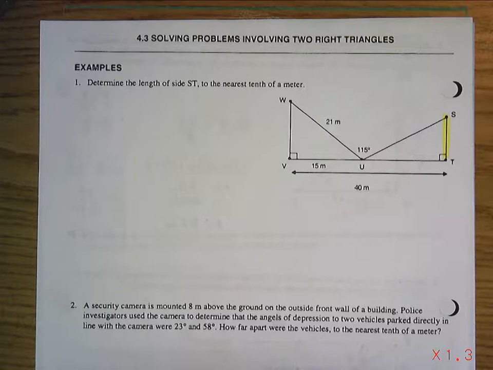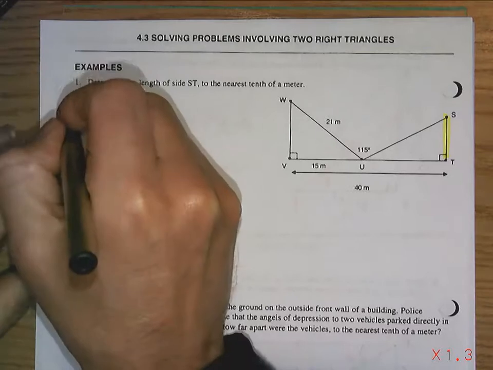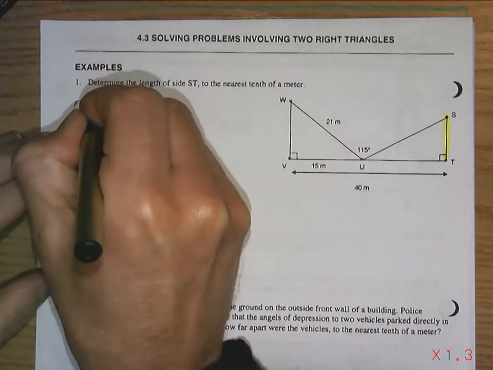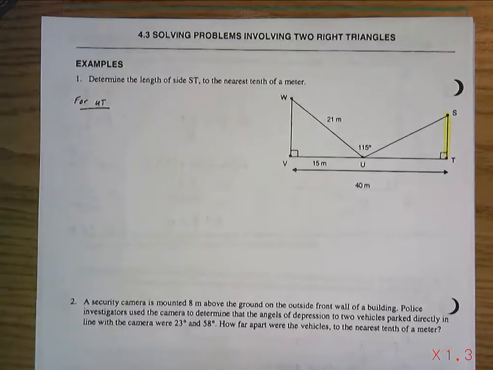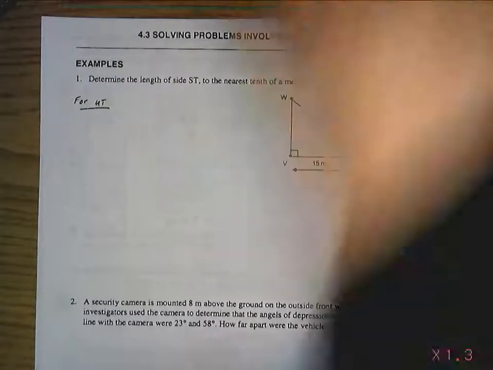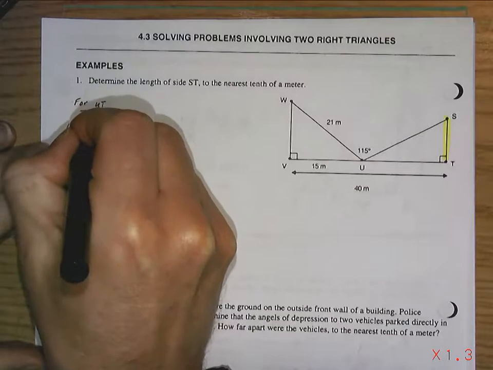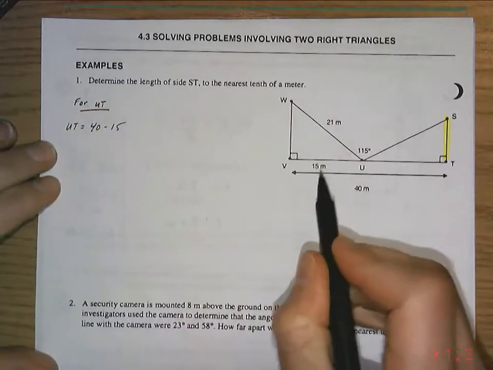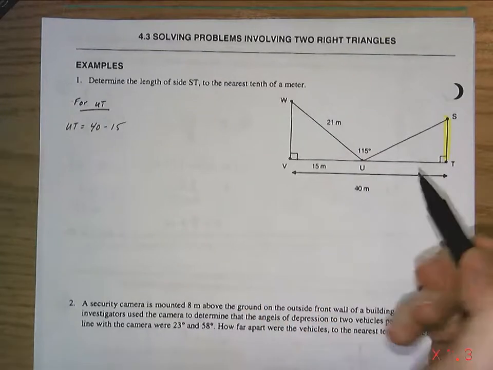So the first thing I'm noticing is if I take a look at the length UT, so keeping your work organized is going to be really important here. So for UT, so that's side length UT, we're going to say UT equals 40 meters minus 15 meters, because it'll be this entire length, take away that length, which will give us what's left here.